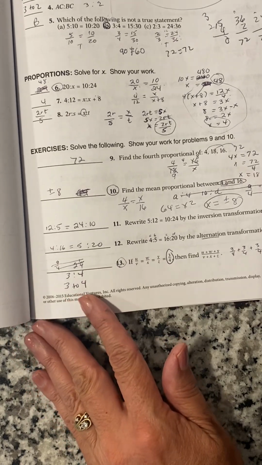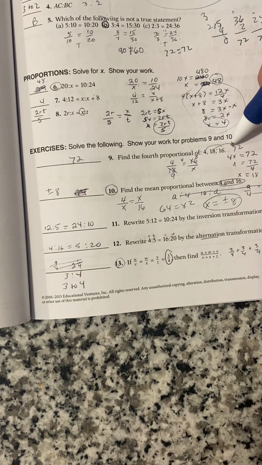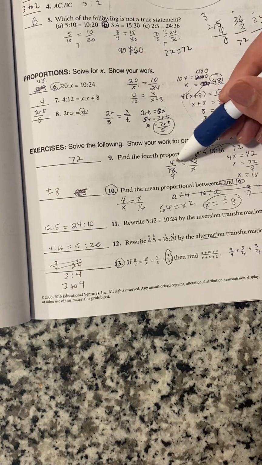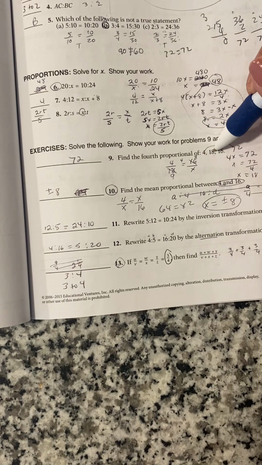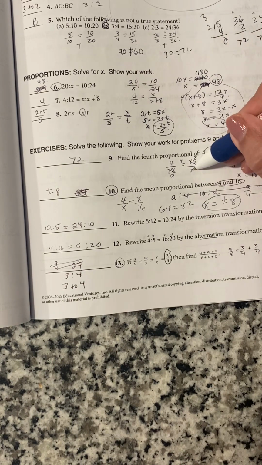Okay, the next one. So far it hasn't been too hard. Find the fourth proportional. Fourth means the last one. So we have 4, 18, and 16. The fourth proportion of this is going to be A, B, C, and D. So we have 4 divided by 18 equals 16 over D. We'll just call it D, the fourth proportional.